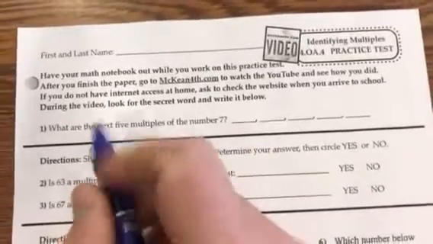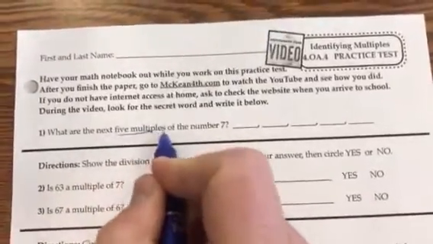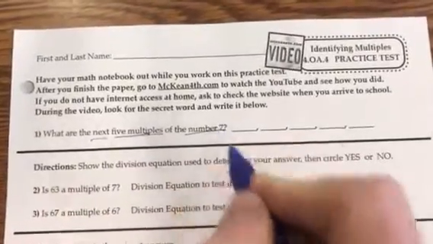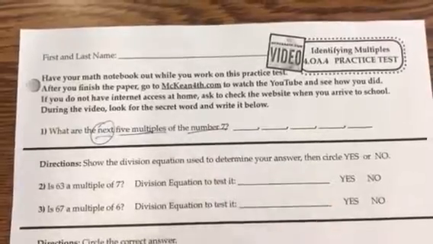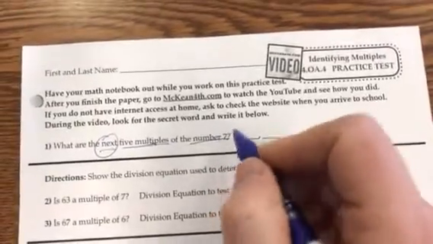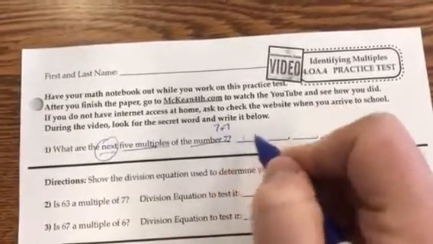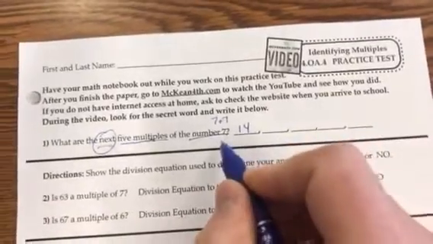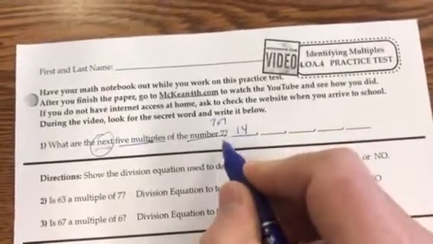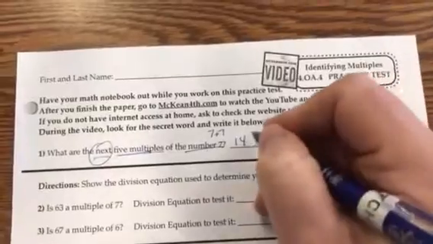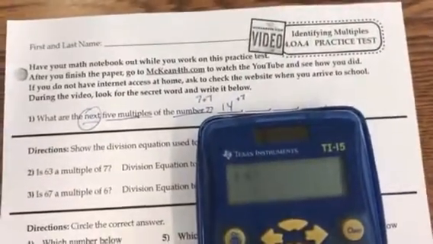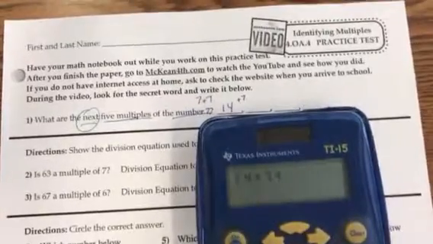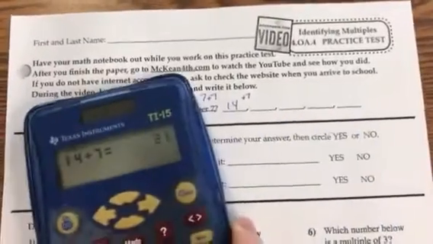All right, what are the next 5 multiples of the number 7? You might even want to focus on this word next so that you don't start with the number 7. So we realize that 7 plus 7 is 14. So counting by the number 7, we have 7, 14. Because it's a test, I would keep on using my calculator so you don't make a silly mistake. Just keep adding 7. This is counting by the number.